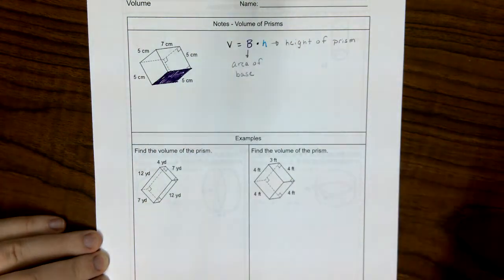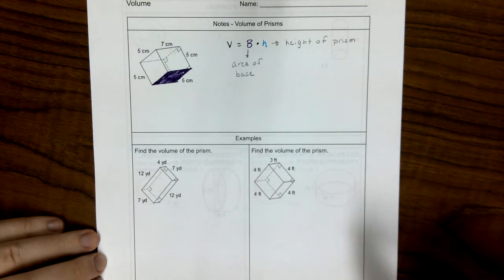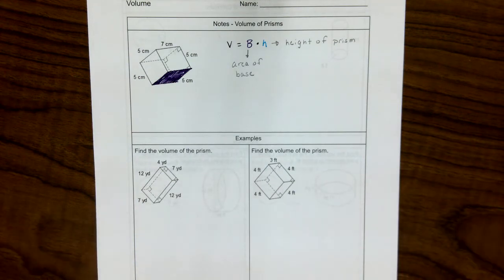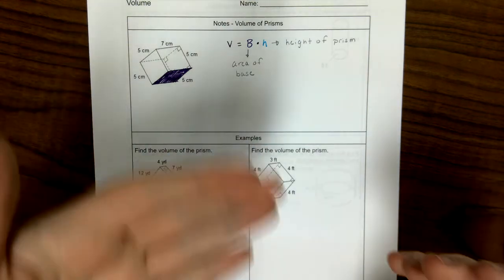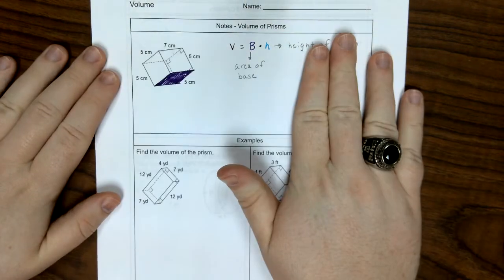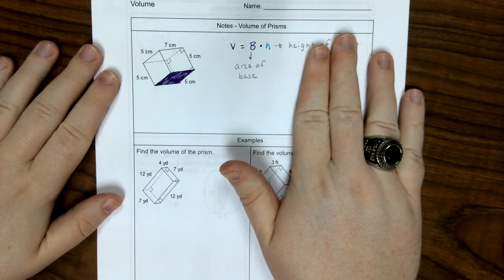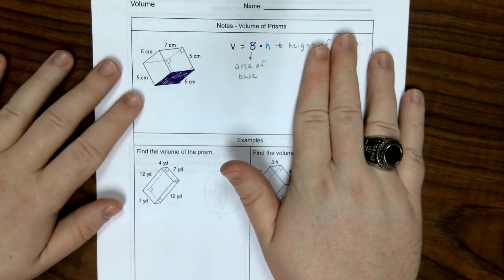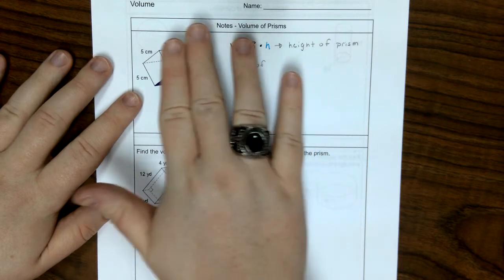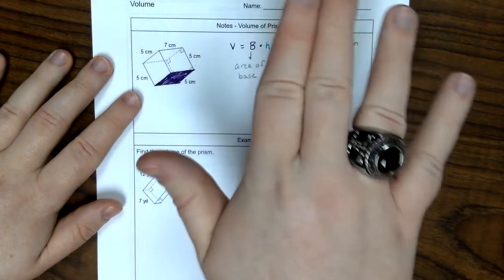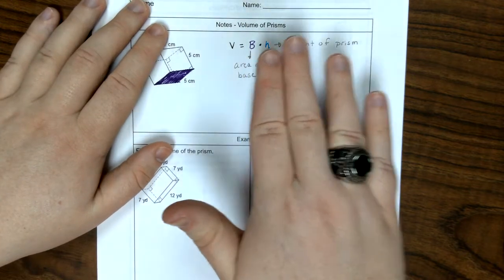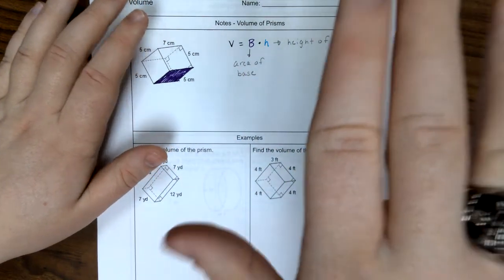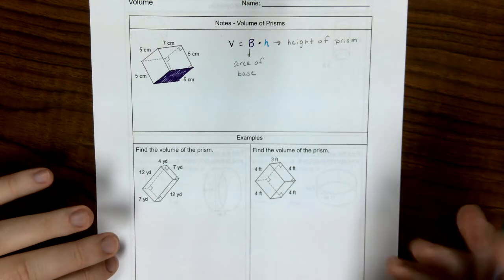Okay, that purple is going to be my base. So I like to think about it this way because if you have a base, and volume is kind of like you have the base and you start stacking up a bunch of copies of that base. So your prism starts out flat and then you kind of pull it up so that you get the 3 dimensions.